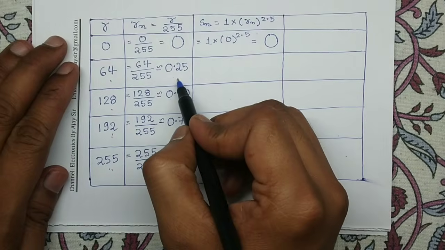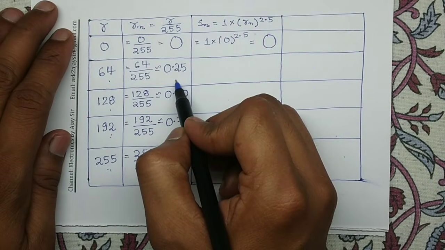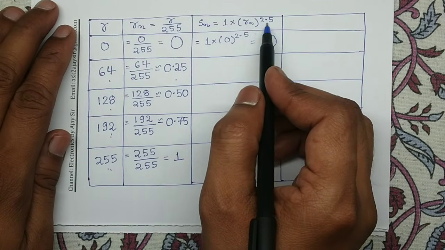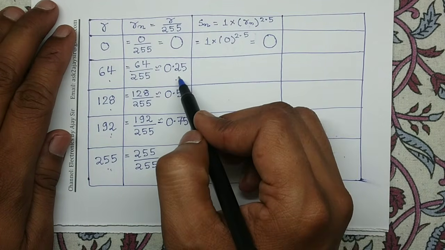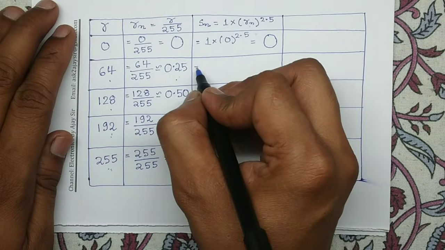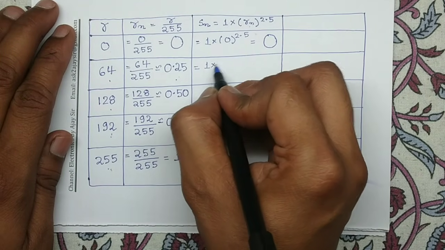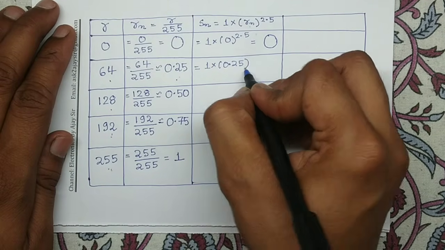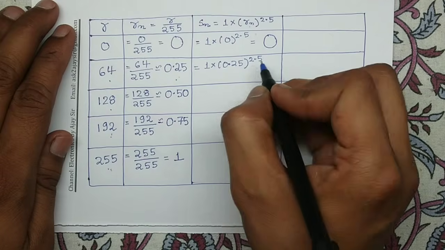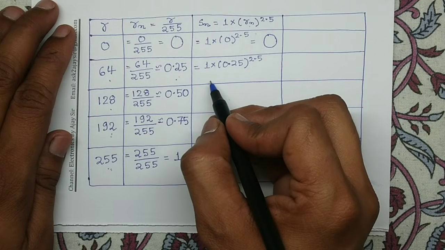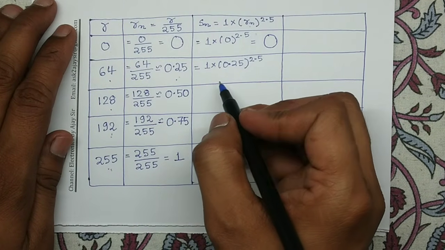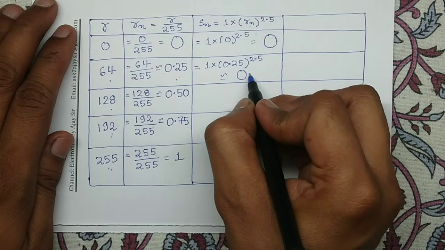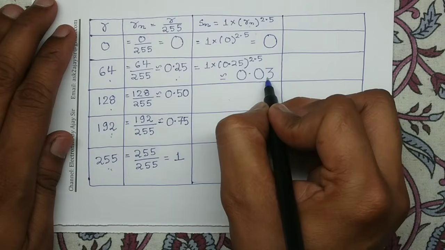Next, when Rn equals 0.25, we will determine the value of Sn, and in this equation of Sn, in place of Rn we will substitute 0.25. So the value of Sn we will obtain is 1 into 0.25 to the power 2.5. If you solve this expression, you will get 0.031, and if you approximate it up to 2 decimal places, it equals 0.03.